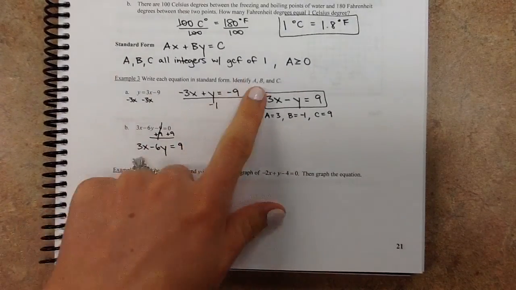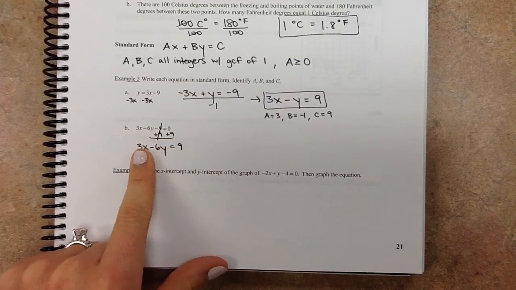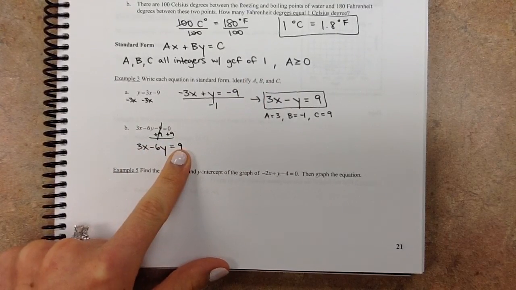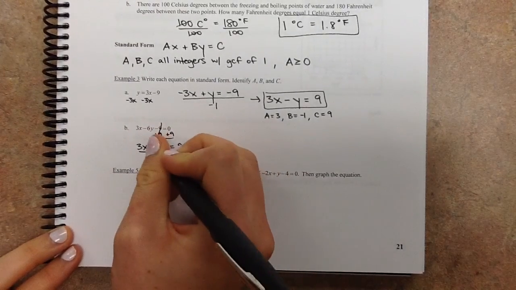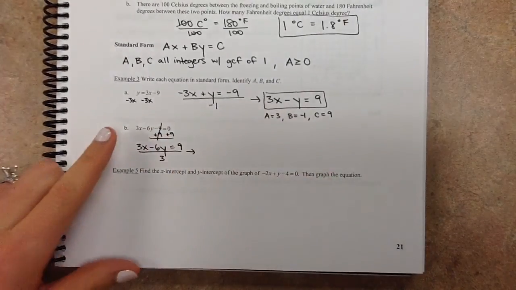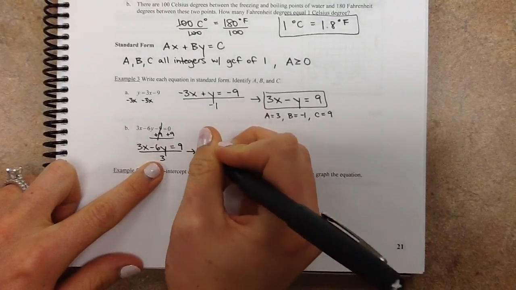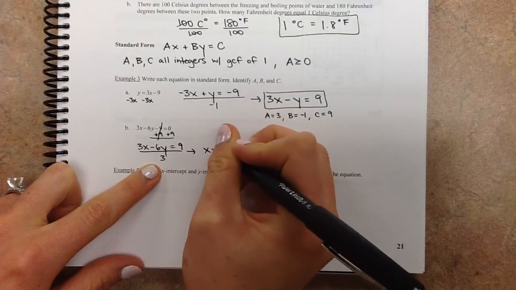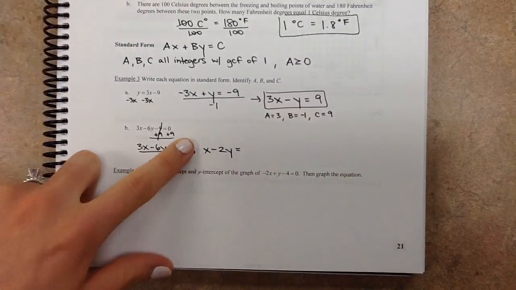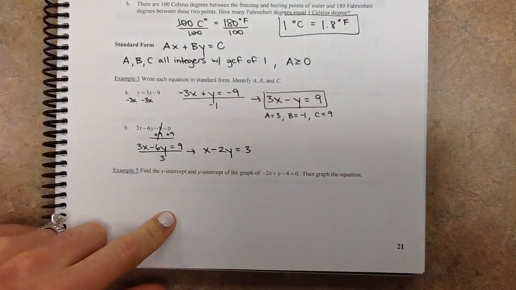That's true, but they don't have a GCF of 1. 3 and 6 and 9 are all multiples of 3. So just like we divided by negative 1 here, we're going to divide the whole equation by 3. Okay, so 3x divided by 3 leaves me with just an x. Negative 6y divided by 3 leaves me with negative 2y. Equals, and then 9 divided by 3 is 3.